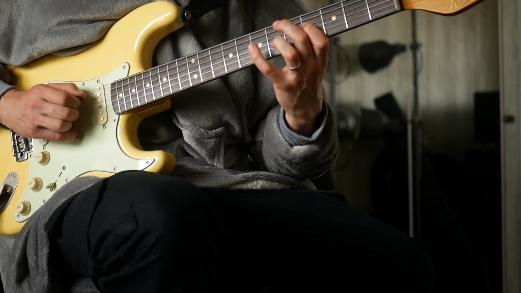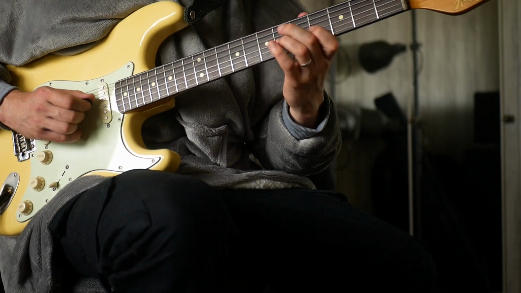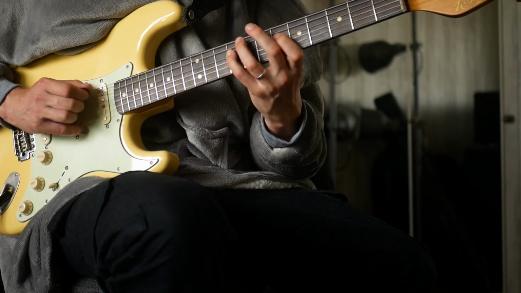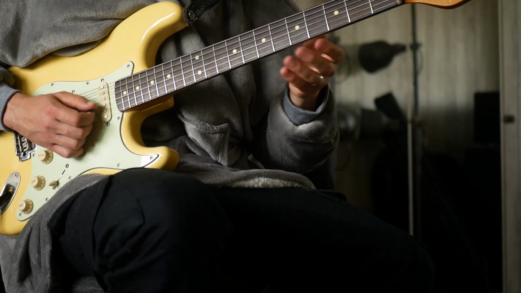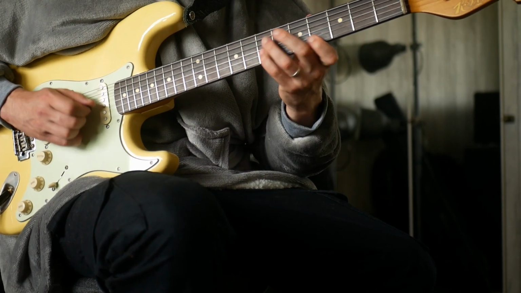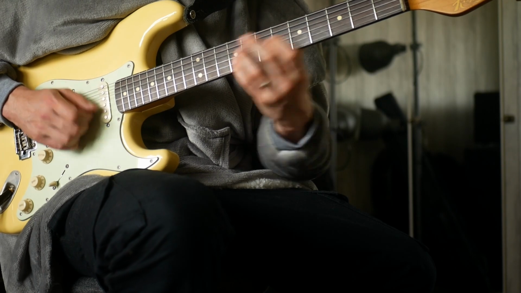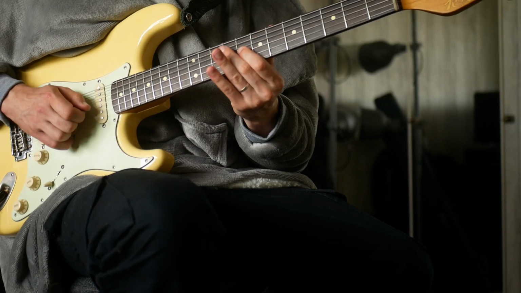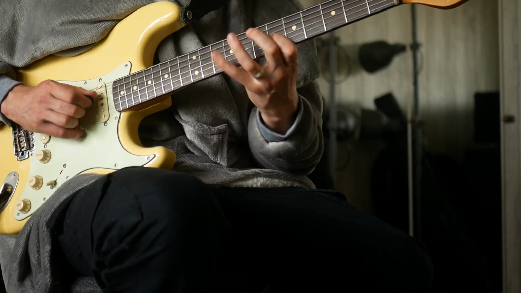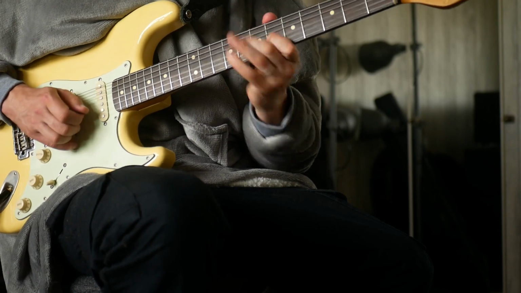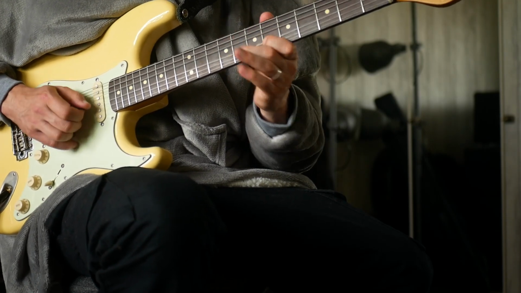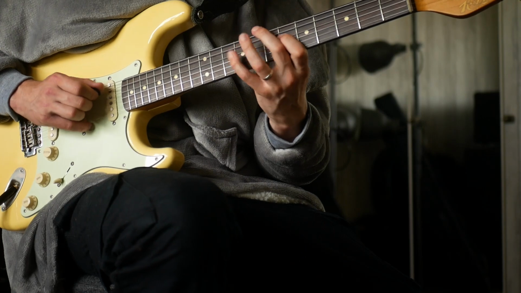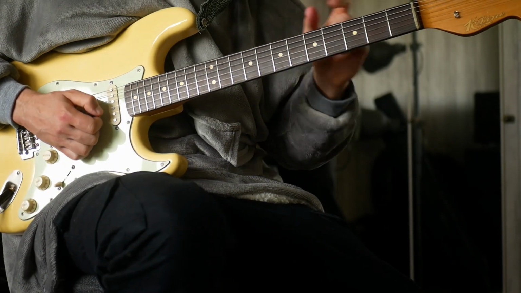And that's what I want to get better at. So I think that's definitely a more comfortable way to repeat that 7-note phrase.